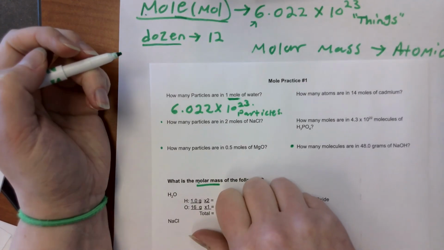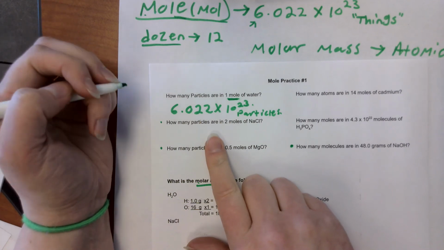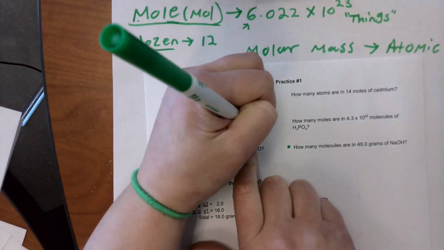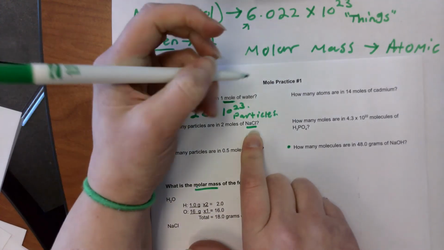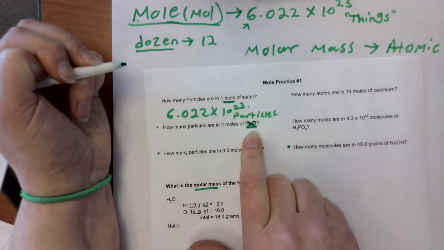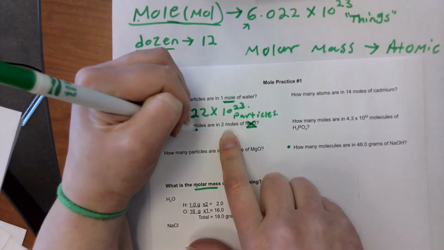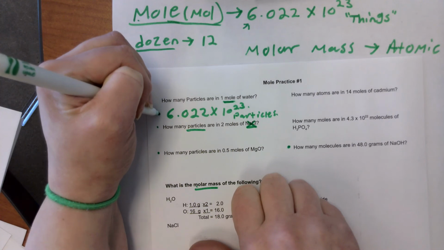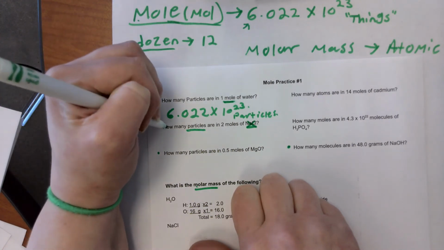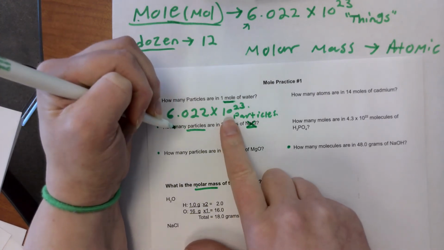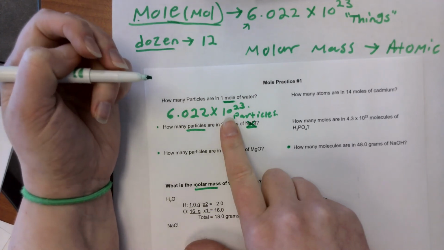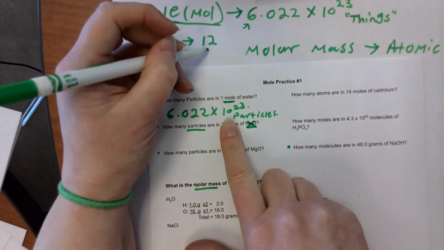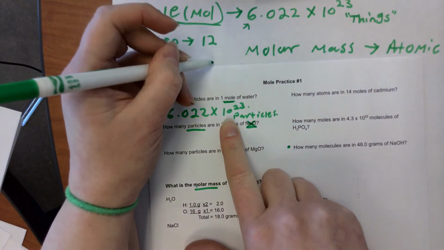So then we apply that to this down here. How many particles are in 2 moles of NaCl? It doesn't matter what the substance is. We just need to know how many particles are in 2 moles of it. If this is 1 mole, similar to saying how many eggs are in 2 dozen, eggs in a 2 dozen carton, there's 12 plus 12, or 12 times 2, right?